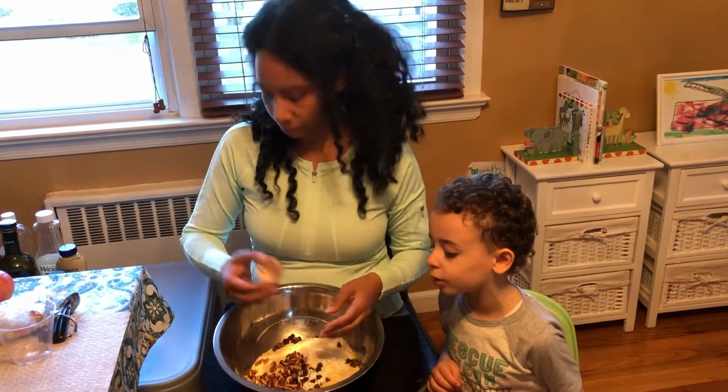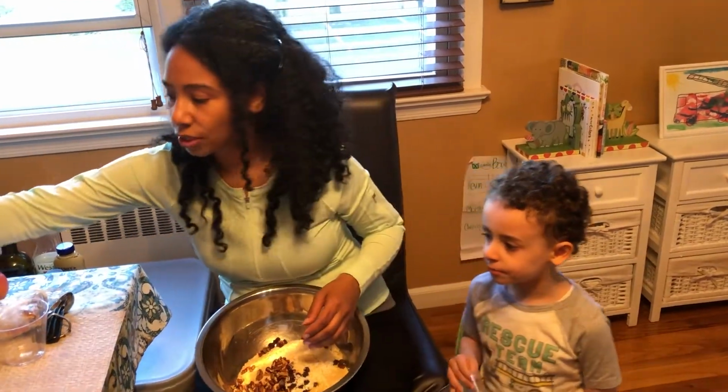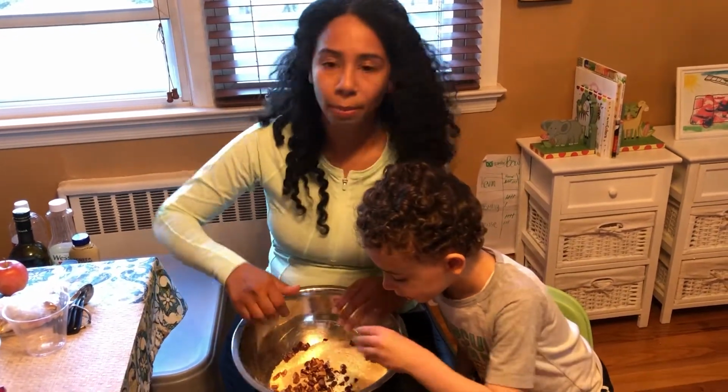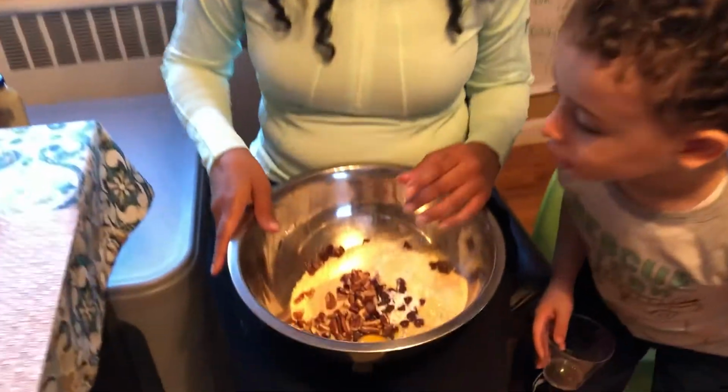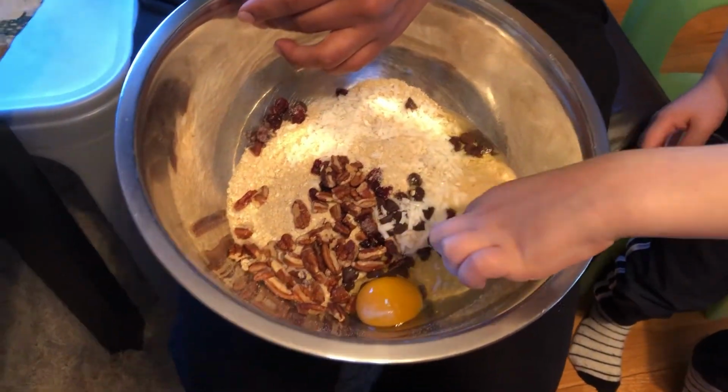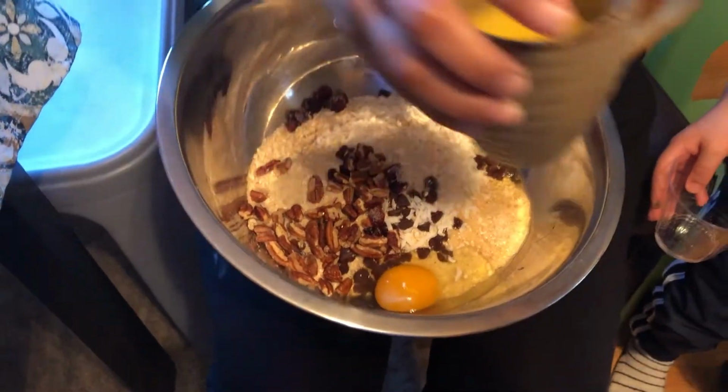You really want to do that, and you don't want to leave shells in there. Okay, so I got my egg in there, but it needs something to bind it. I didn't drop a shell in there, did I? No, that's yolk. Here, this is some butter.